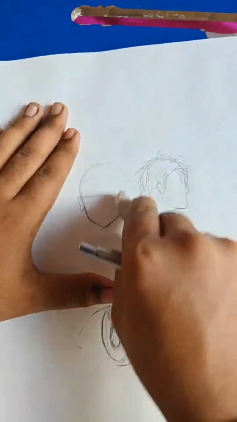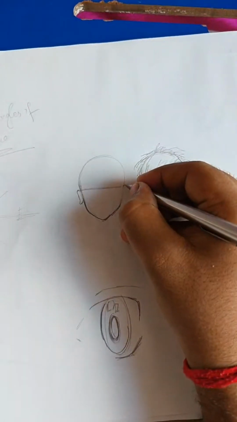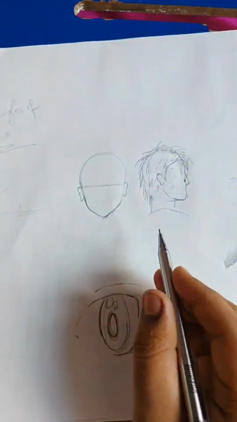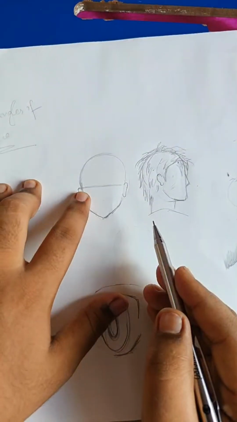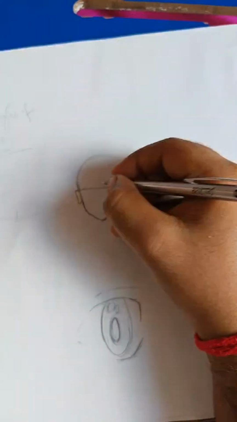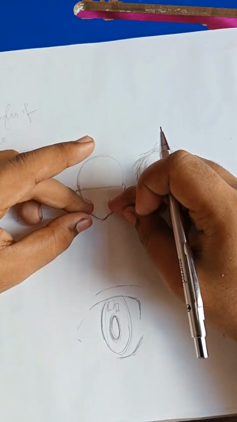So I have to erase and correct it. Always remember the eyes will always be level with the ears, right? And also remember you have to make space for the nose, okay.